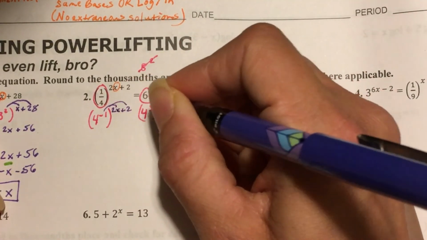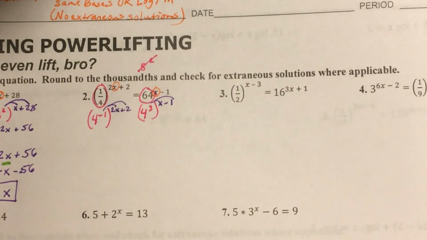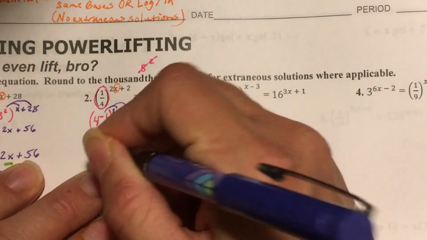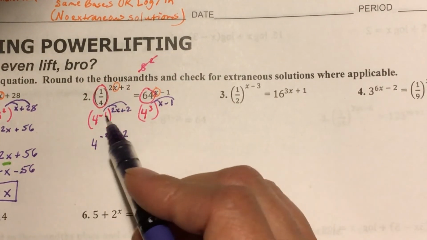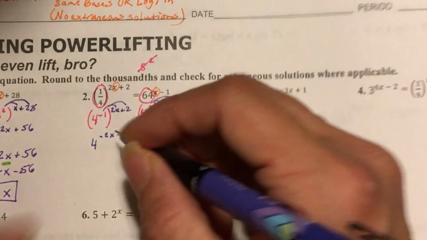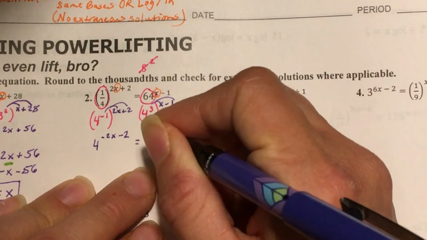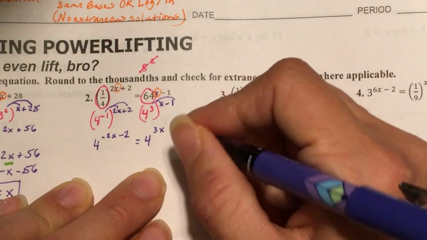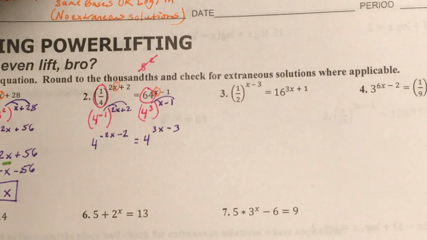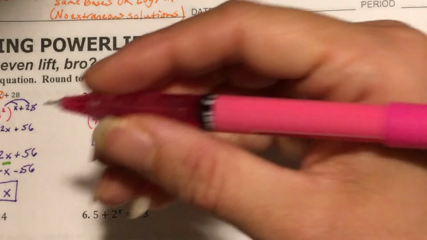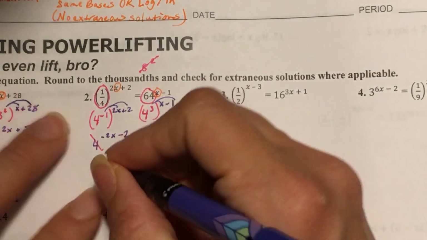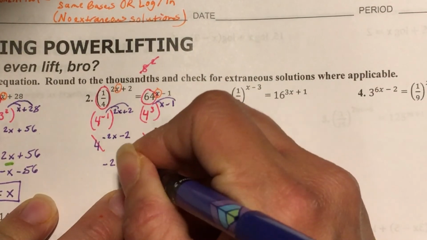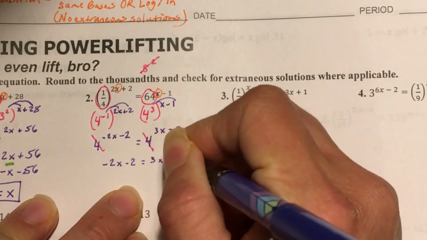So now, simplifying those exponents by distributing our new exponents, we get 4 to the -2x minus 2. And again, always be careful that you're distributing to both parts of the binomial exponent. That's normally an issue that I see with my Algebra 2 students. So 4 to the 3x minus 3. So now I have the same bases, so I can cross those off and drop my powers to ground level. So -2x minus 2 equals 3x minus 3.